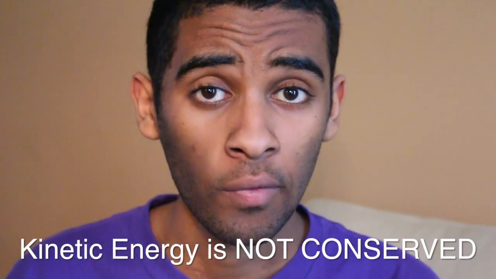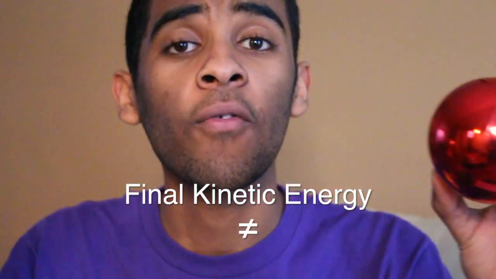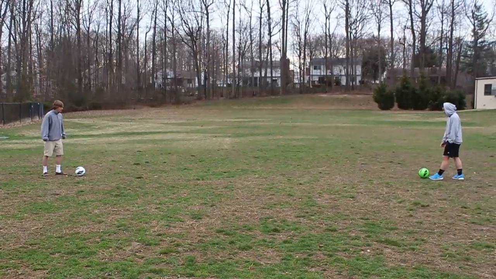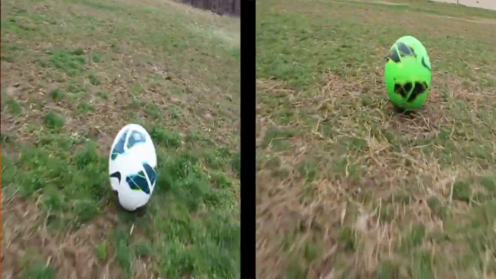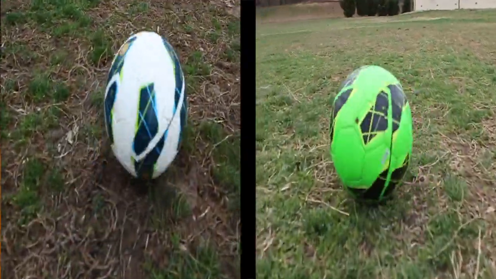The second type of collision is an inelastic one. A collision is inelastic when kinetic energy is not conserved. That is when the final kinetic energy is different from the initial kinetic energy. Most collisions we see today tend to be inelastic. When these 2 soccer balls are kicked at each other, they eventually come to a stop due to the friction between the grass and the ball. Therefore, the kinetic energy is not conserved, allowing us to identify this collision as inelastic.